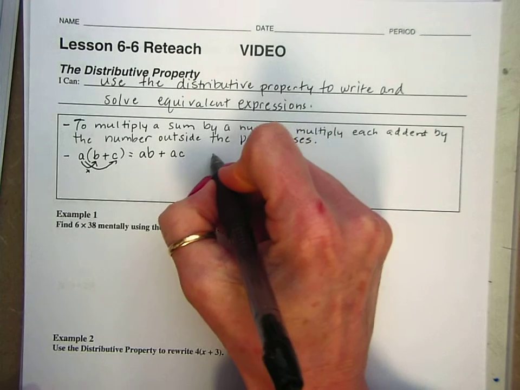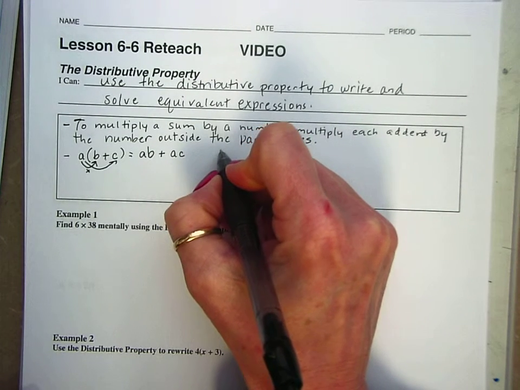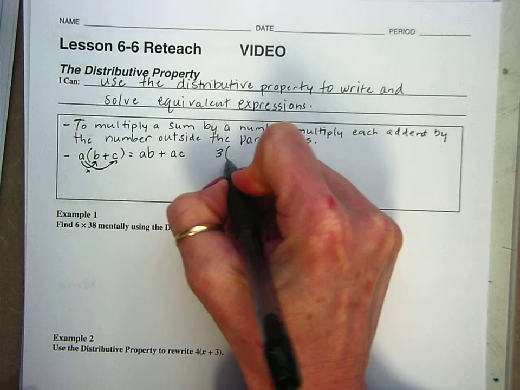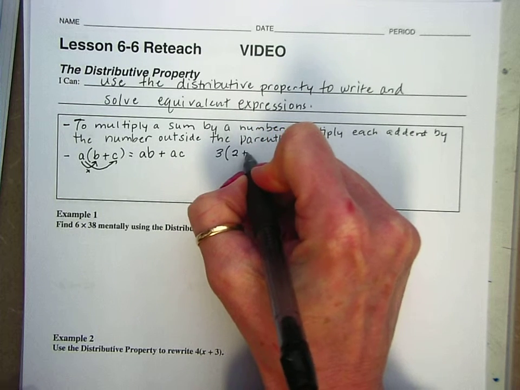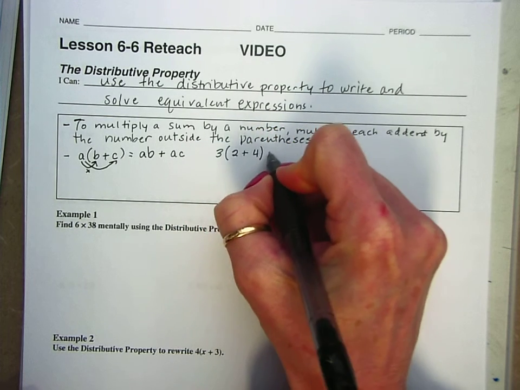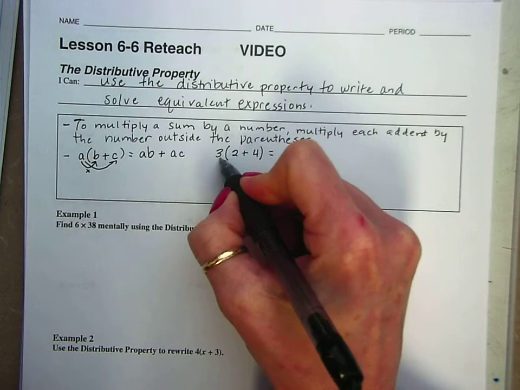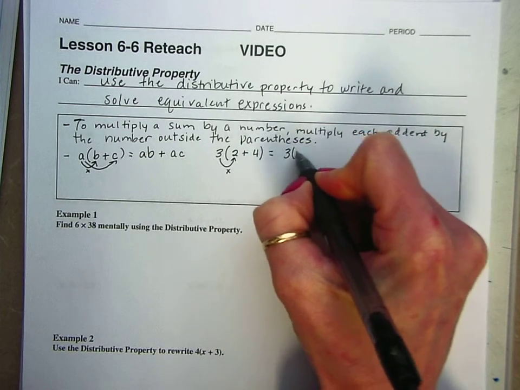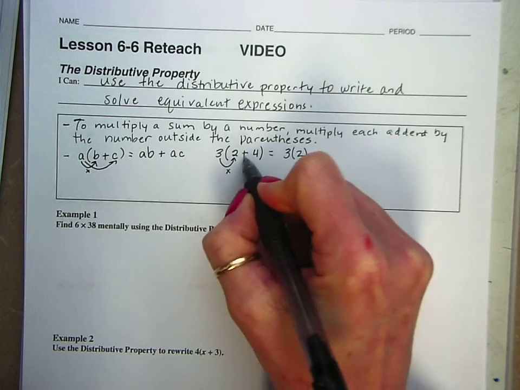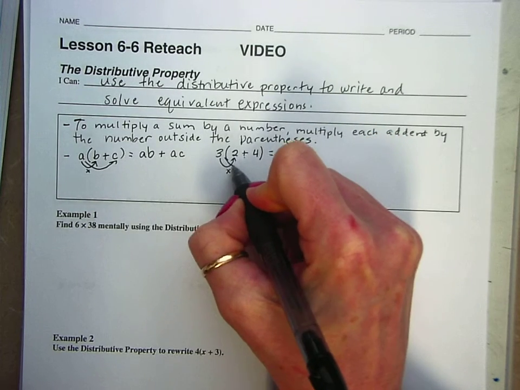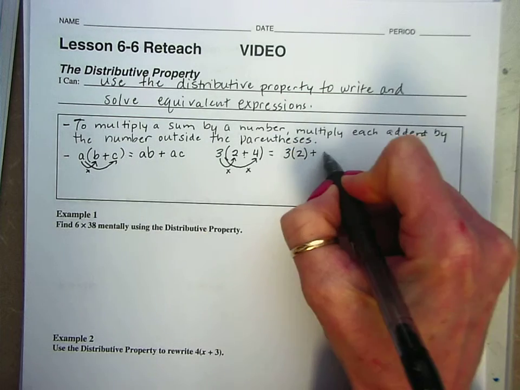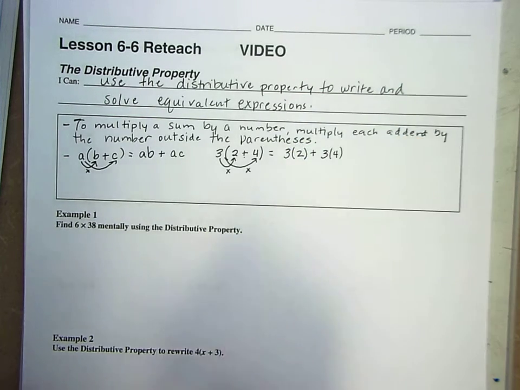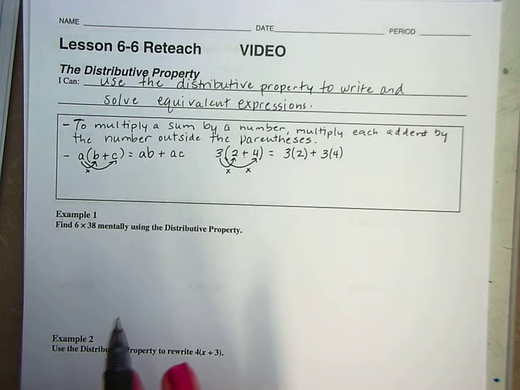Okay, so let's use real numbers. Let's say 3 times 2 plus 4 equals. Okay, so you're going to multiply 3 times 2, plus, and again, 3 times 4. I'm going to show you how you're going to get the exact same answer.